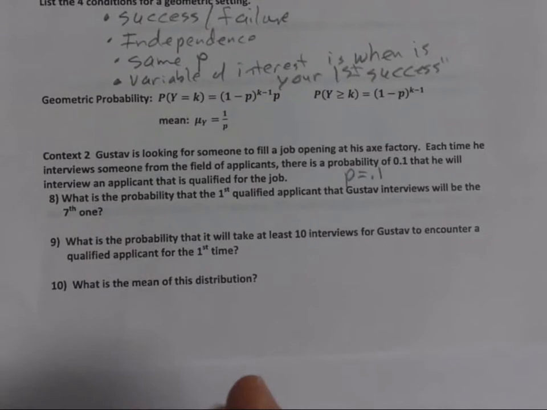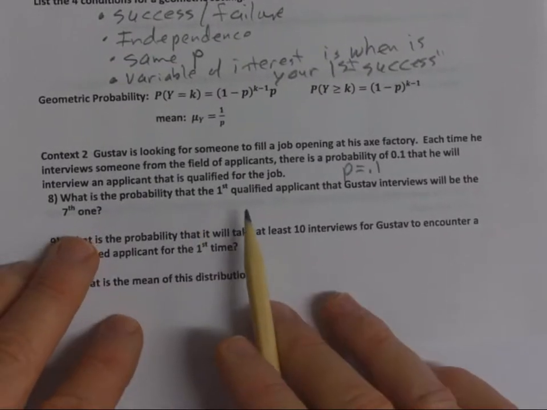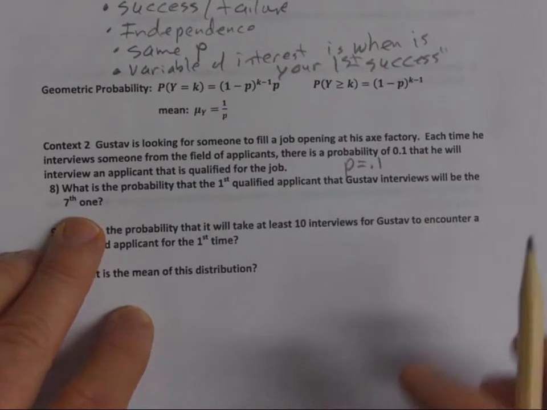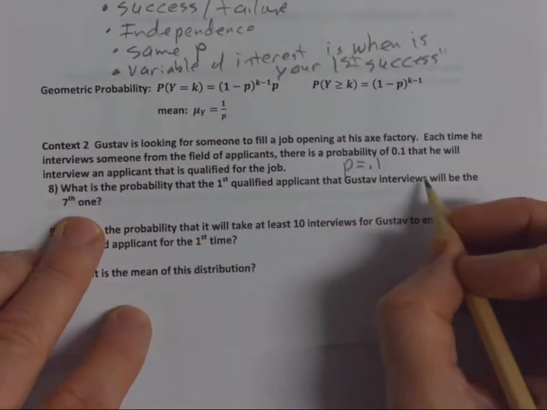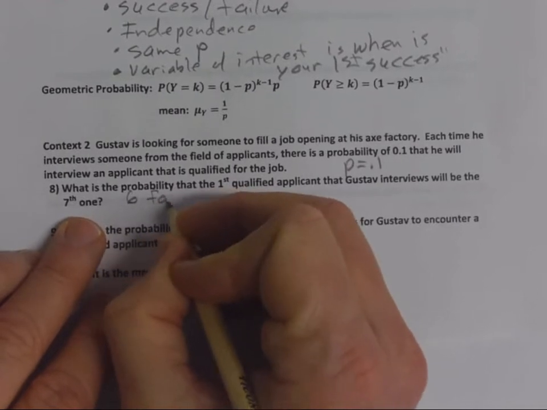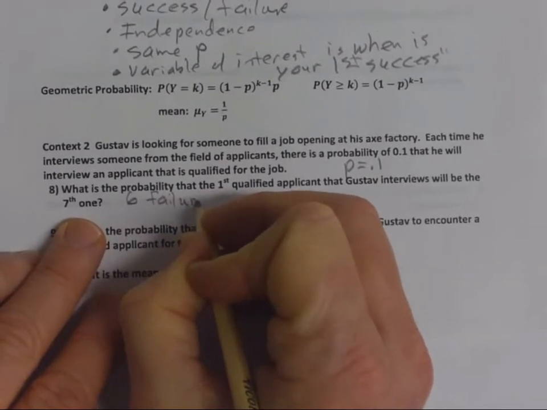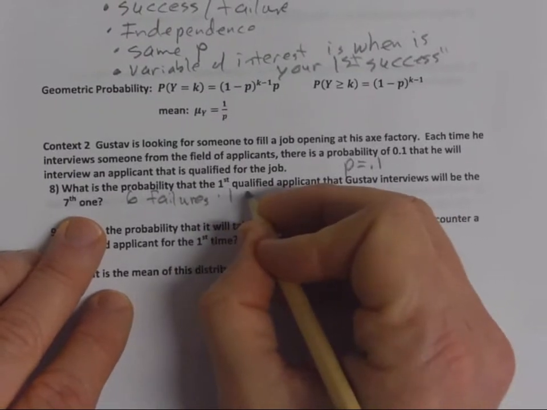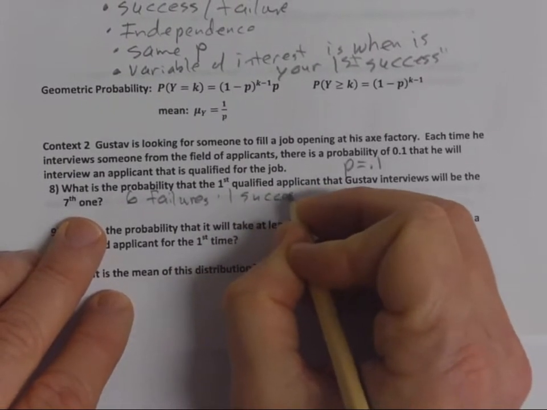So that makes it a geometric setting. What's the probability that the first qualified applicant that Gustav interviews would be the 7th one? What that means is, if the first success is on the 7th one, he had to have had 6 failures and then 1 success.